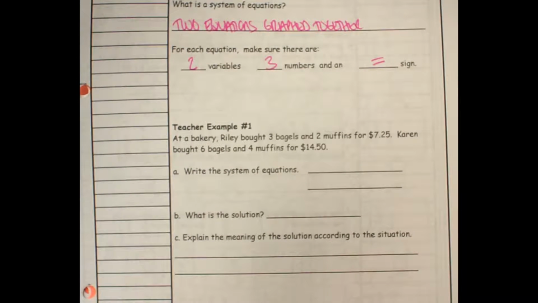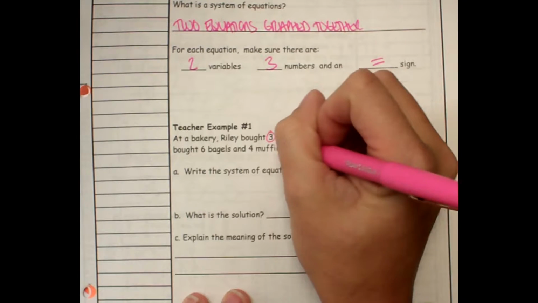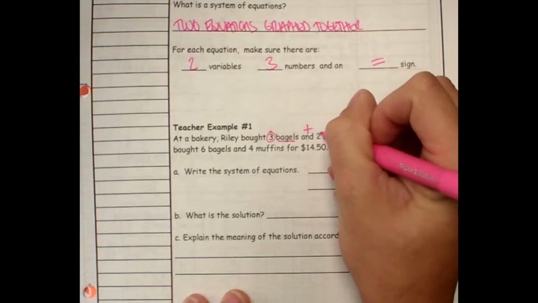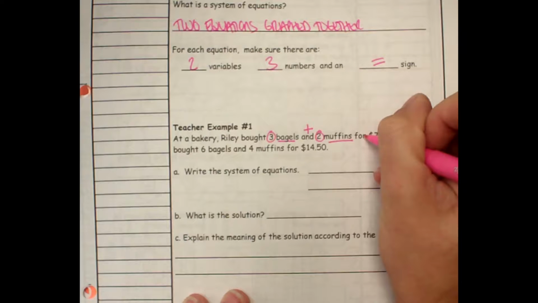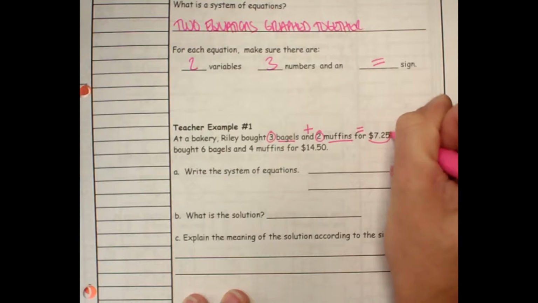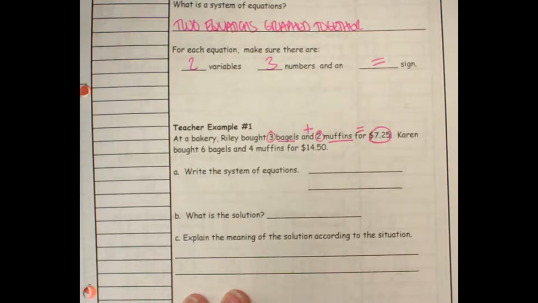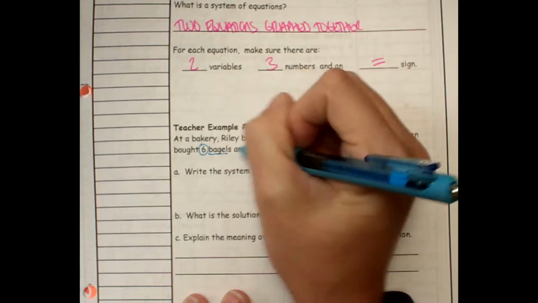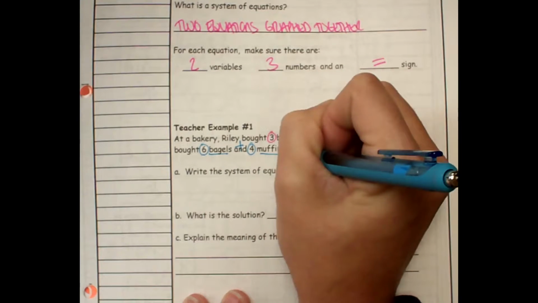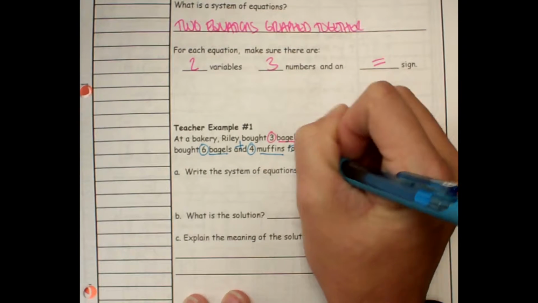So let's look at the first example. At a bakery, Riley bought 3 bagels and 2 muffins for $7.25. Karen bought 6 bagels and 4 muffins for $14.50.